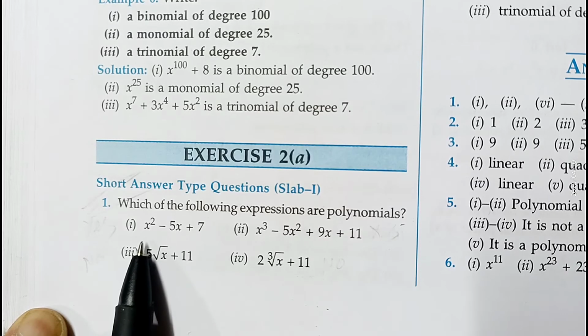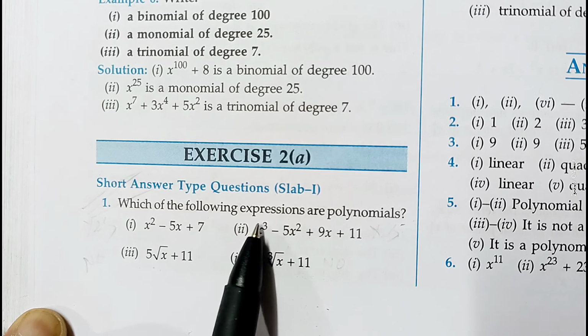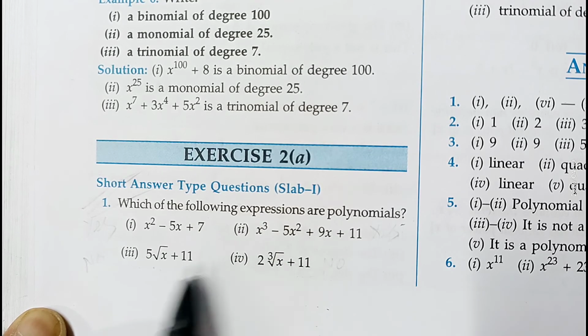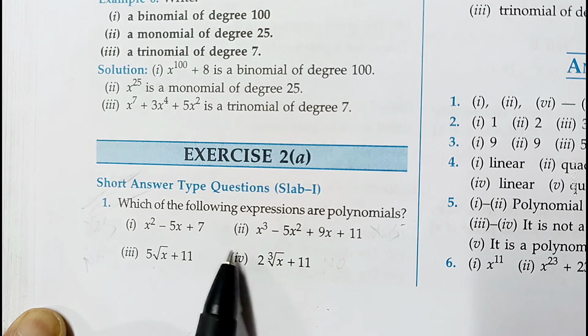Now I'll show sums from exercise 2a. Here the first question is, which of the following expressions are polynomials? And here some questions are given. Let me discuss one by one.